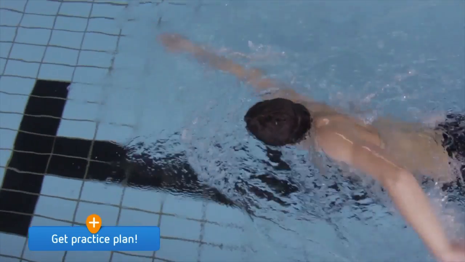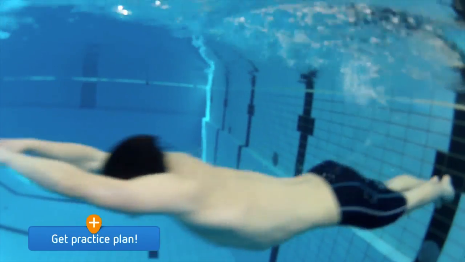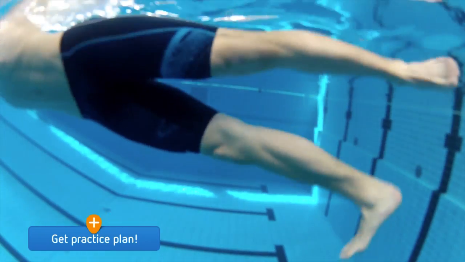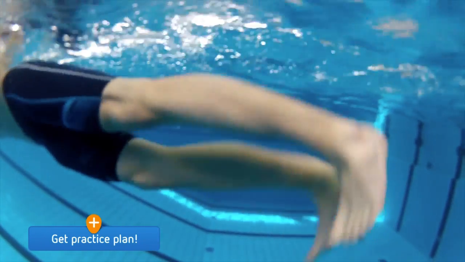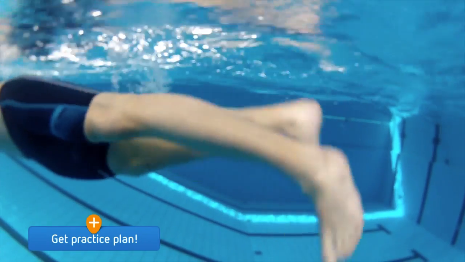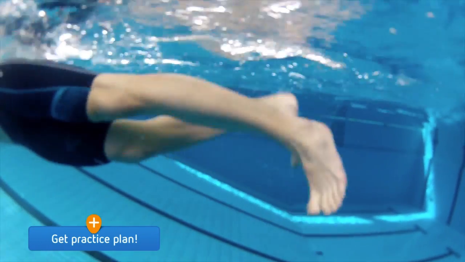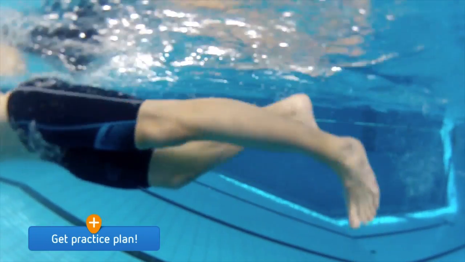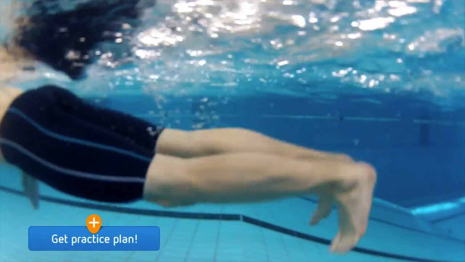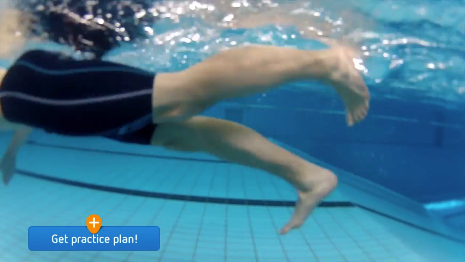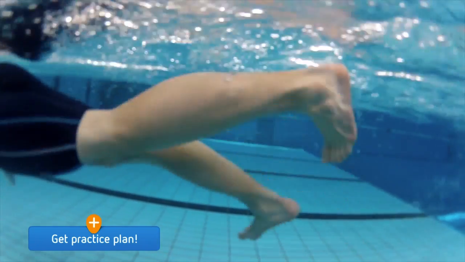A third mistake that many swimmers make is to not extend their foot, and by moving their feet in the position that you can see the swimmer doing now, basically the swimmer is just moving the foot up and down. There's absolutely no backward movement. The knees are actually not too bad. You can see that he's bending the knee a little bit, but the foot is going straight up, straight down.